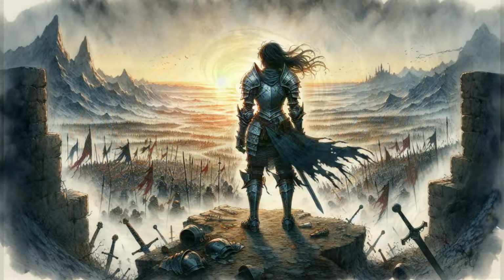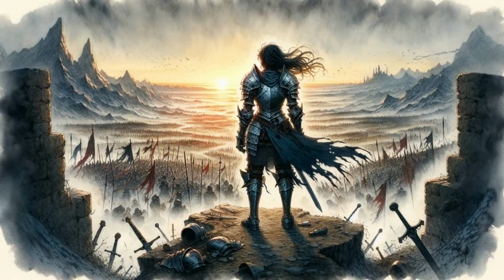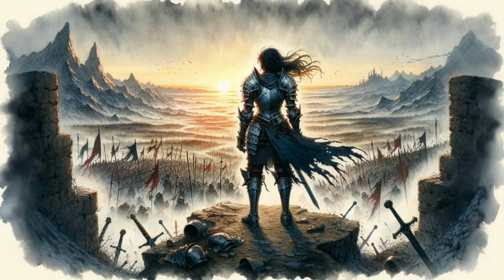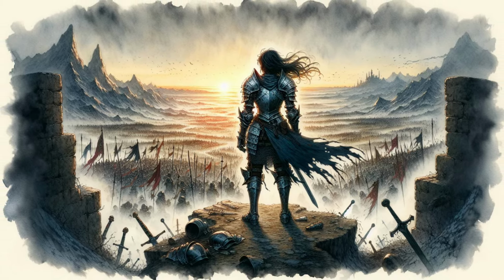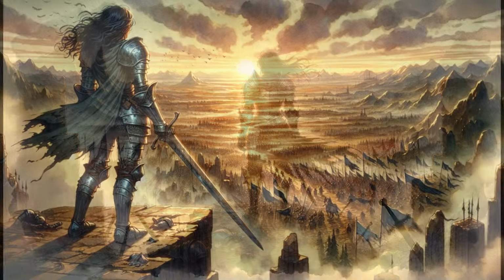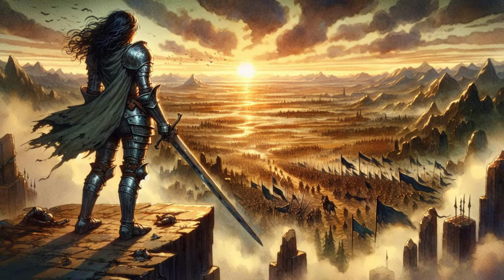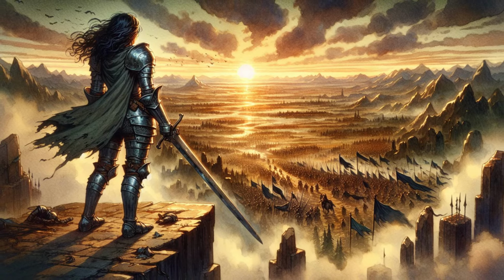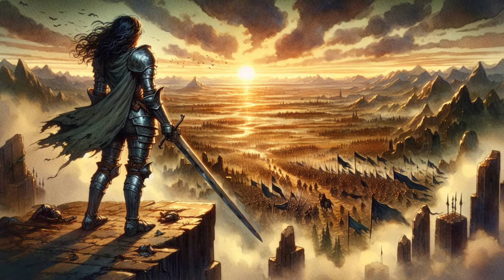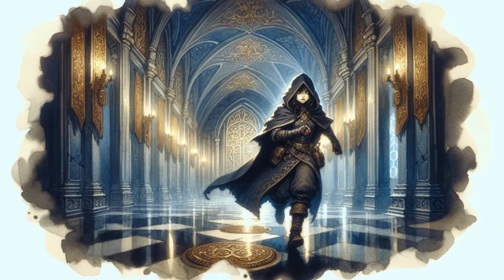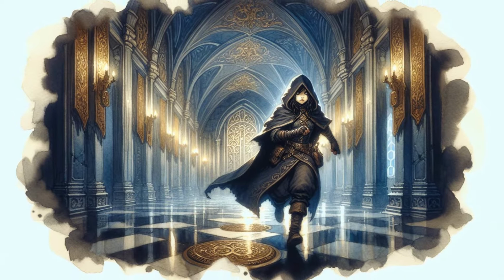Then you've got the neutral goods, the kind-hearted souls who aren't bound by strict rules but always try to do what's best in each situation. They're the mediators, the healers, the ones who see the good in everyone. And let's not forget the chaotic goods, the rebels with a cause. They fight for what they believe in, even if it means breaking the rules or challenging authority. Think Robin Hood, stealing from the rich to give to the poor, or a rogue who uses their skills to protect the innocent, even if it means operating outside the law.